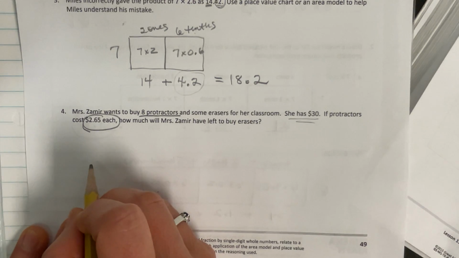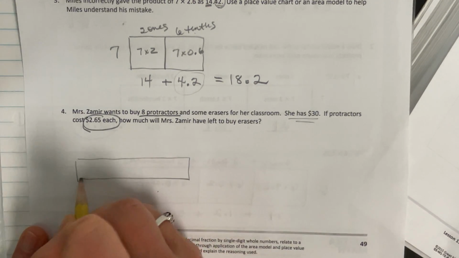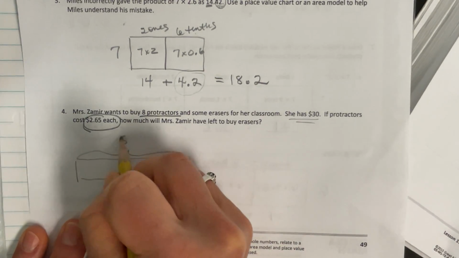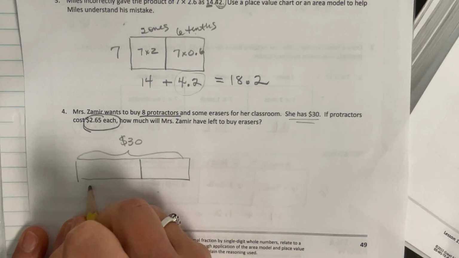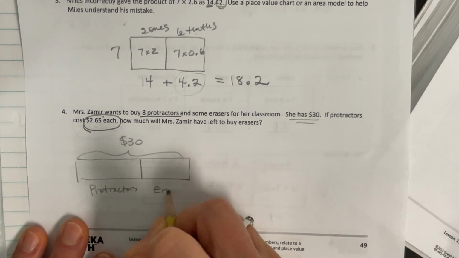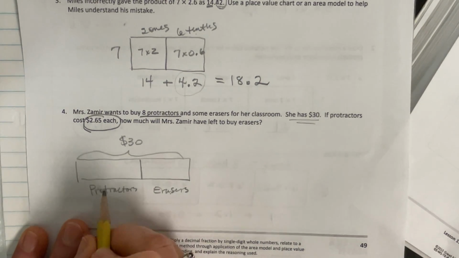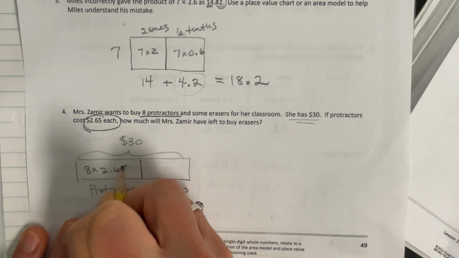Okay, that sounds like to me kind of like part whole. If you think about a tape diagram, she's got $30. She wants to buy 2 things, right? She wants to buy protractors and erasers. Protractors, how much are they going to cost you? 8 of them times $2.65.